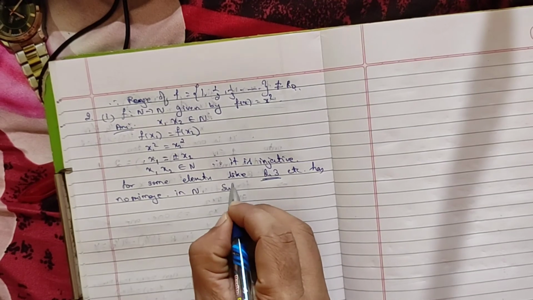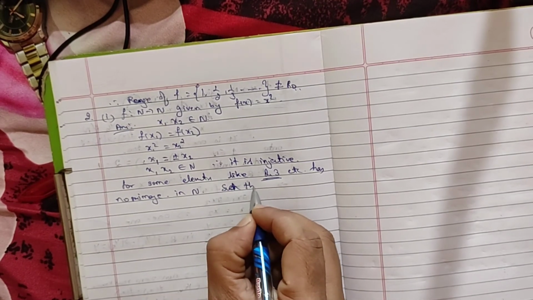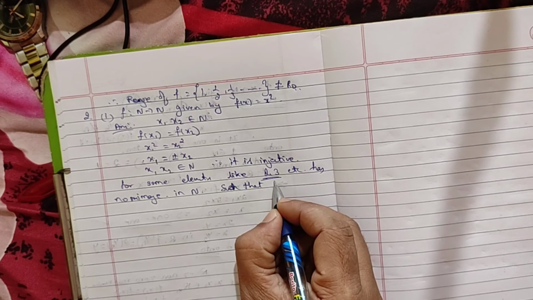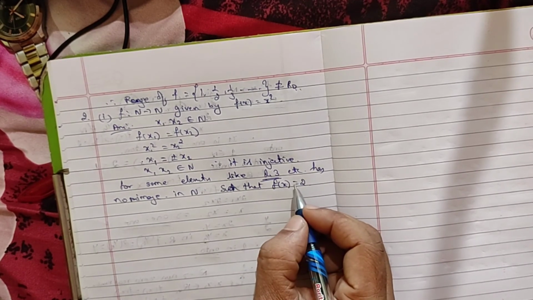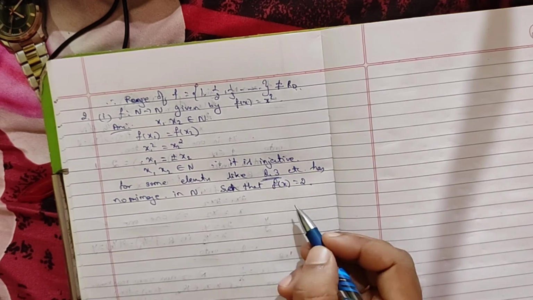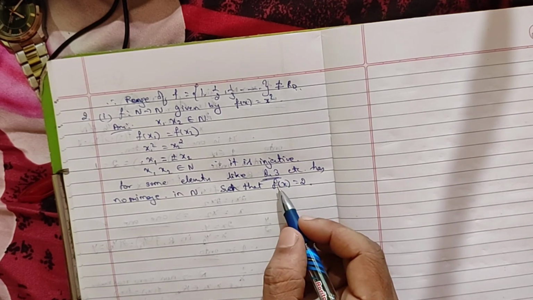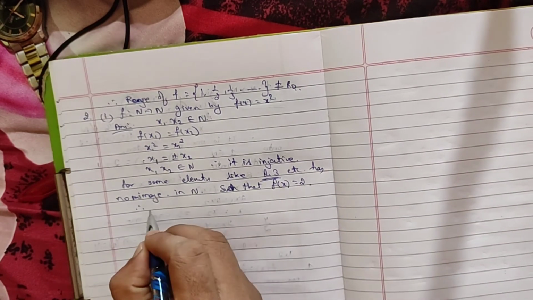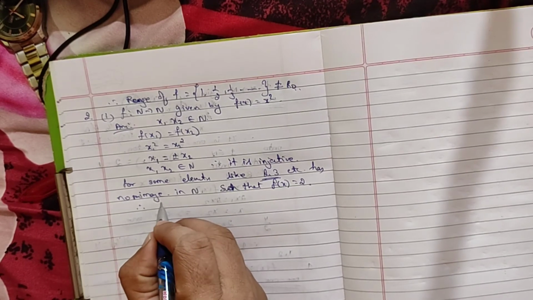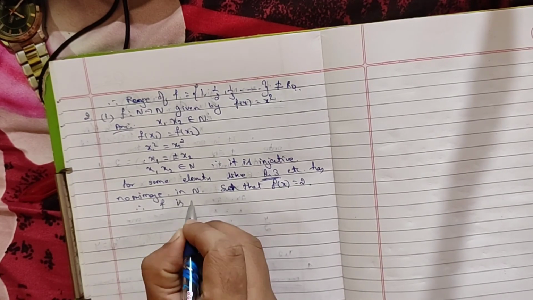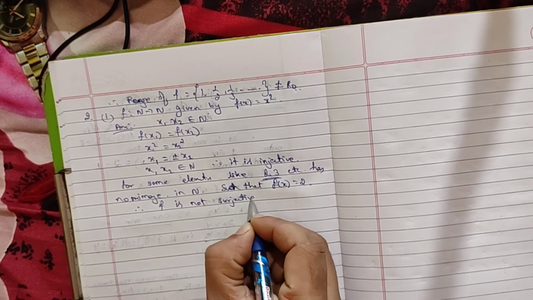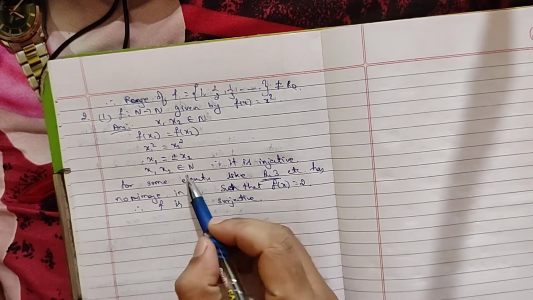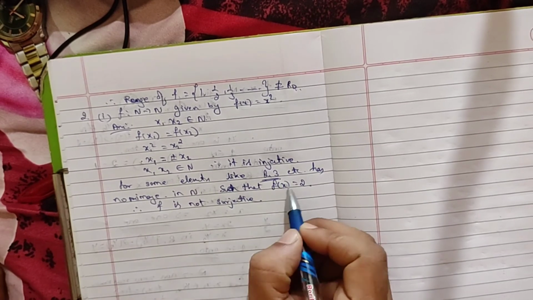So such that f of x equals 2, f of x equals 3. Hence, therefore, f is not surjective. So it is only injective, but it is not surjective.